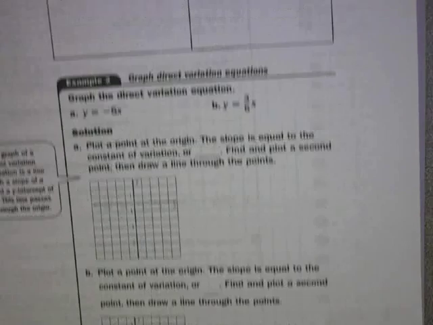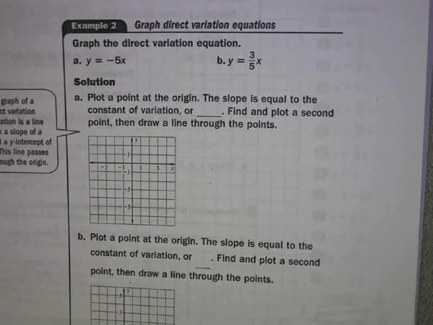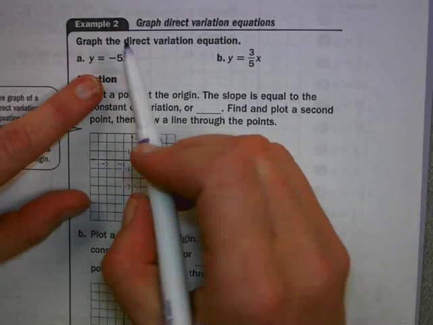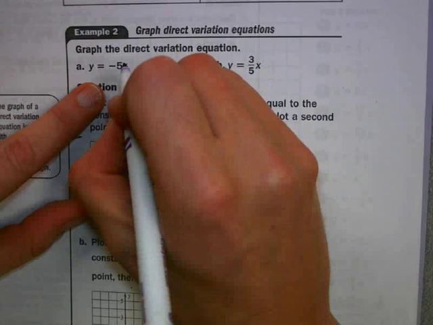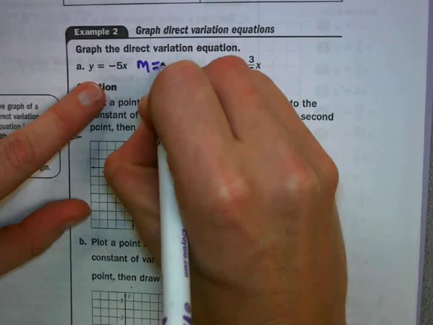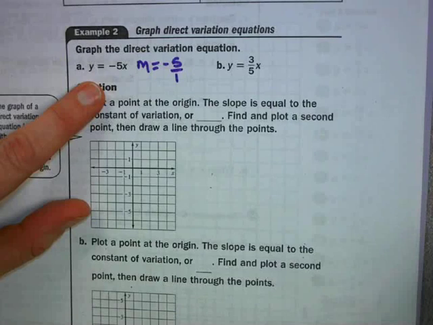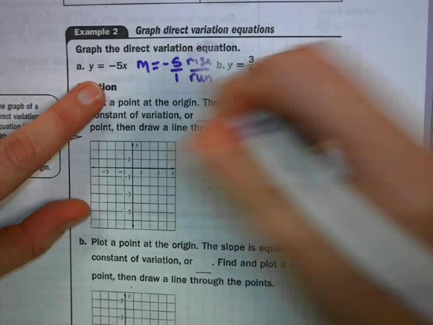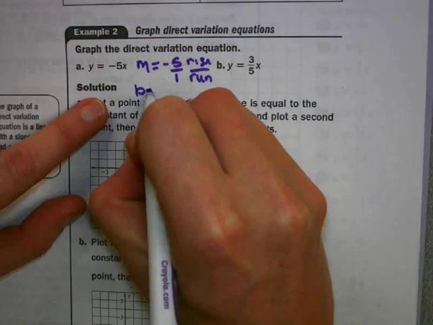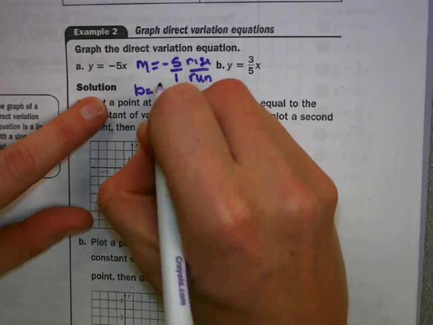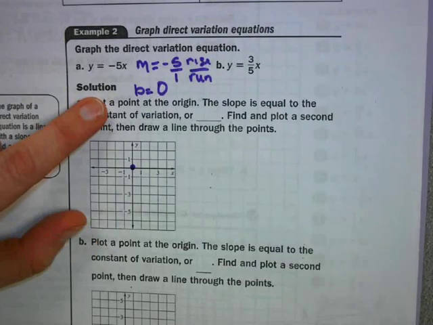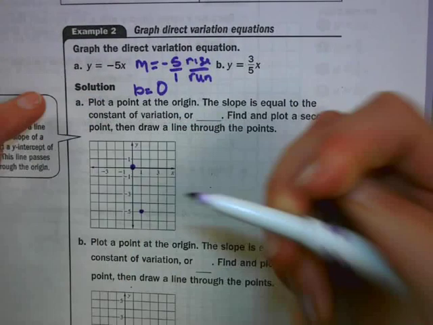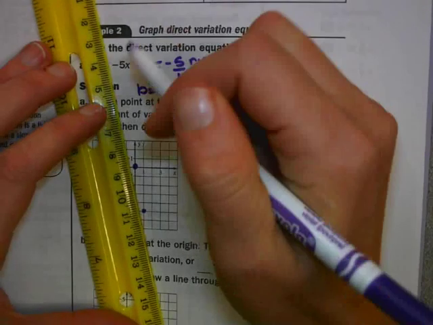Okay, now we're going to talk about graphing when it's direct variation. It's already in slope-intercept form for us here, so that's very nice. And so if I identify my m and my b, we're kind of going to go back to m here. What's m? It's negative 5. But I want it as rise over run, so it's negative 5 over 1. We like to put the negative with the number on top. My b, what is it? It's a direct variation equation, so b is 0. So where do I start? I start at the origin. Okay? So then I go rise over run, down 5 over 1. There's my 2 points. Use my ruler and connect.